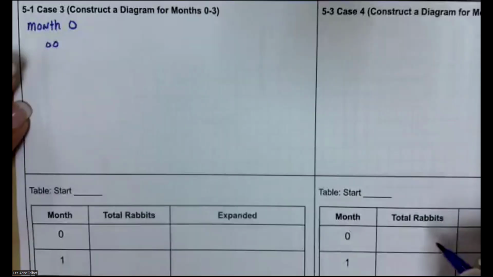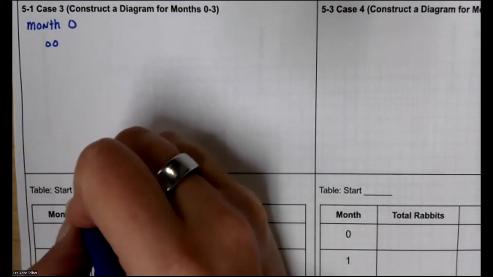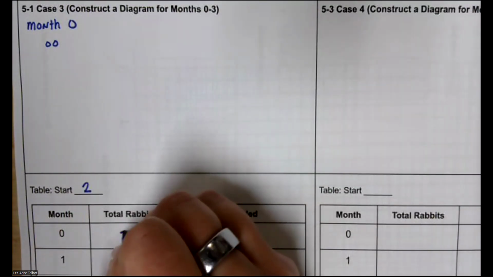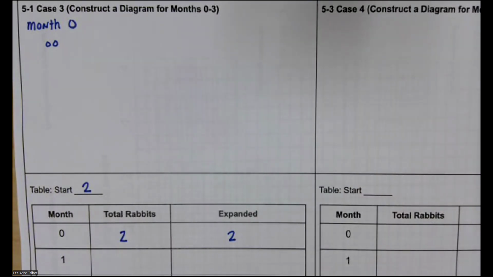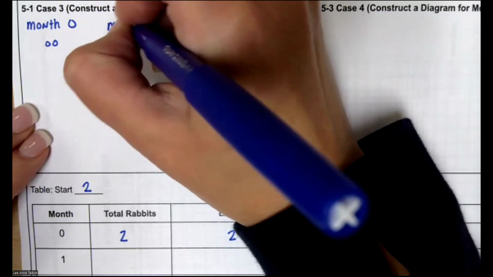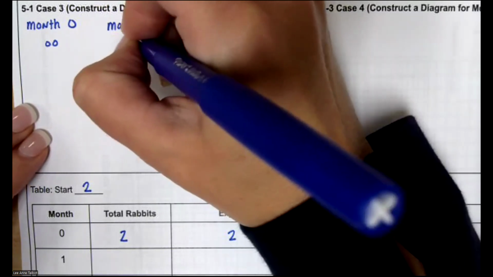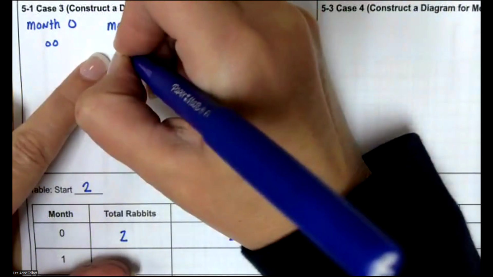Okay. So month 0. Start with 2 bunnies. All we got is 2. Okay. Month 1. I have my original 2 bunnies.